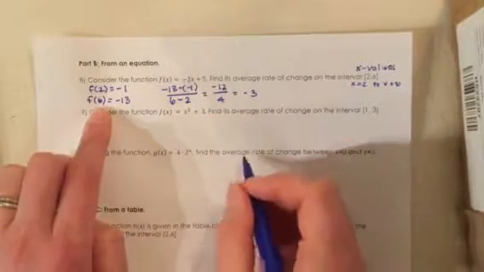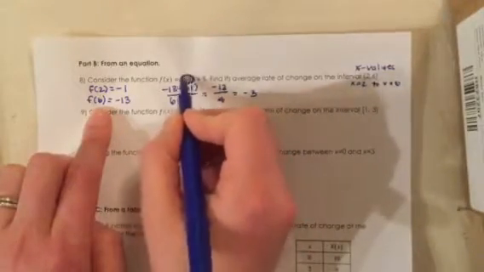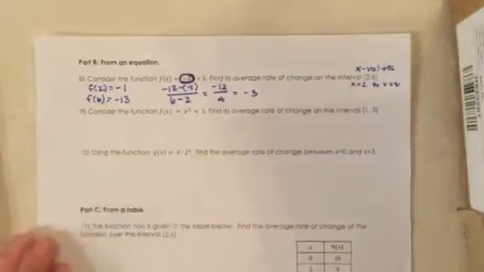But let me save you some time. Average rate of change is the same thing as slope. So in linear equations, the slope will never change. We know our slope is negative 3.